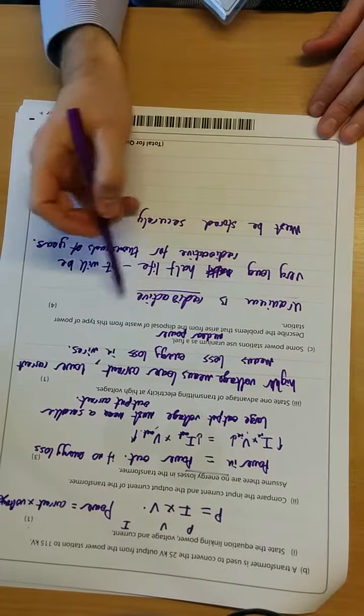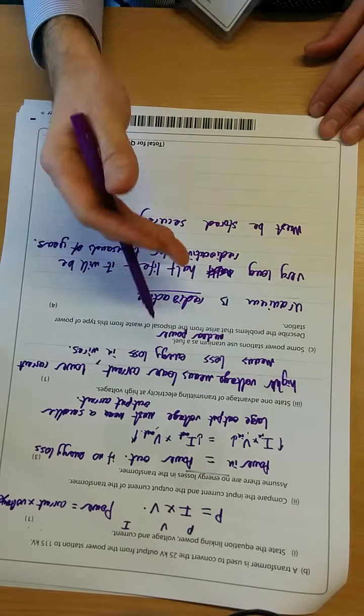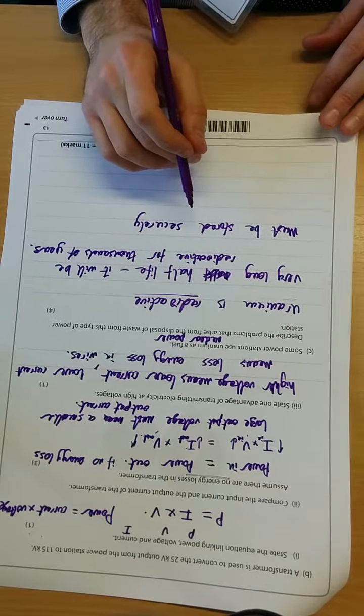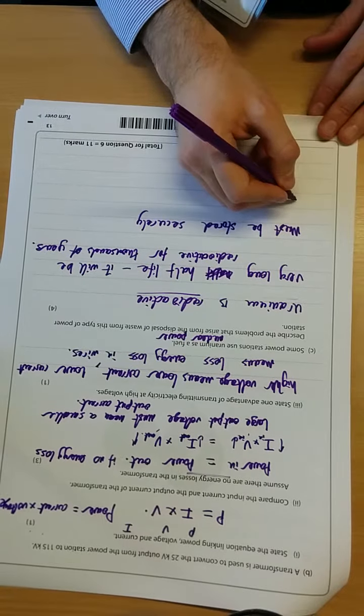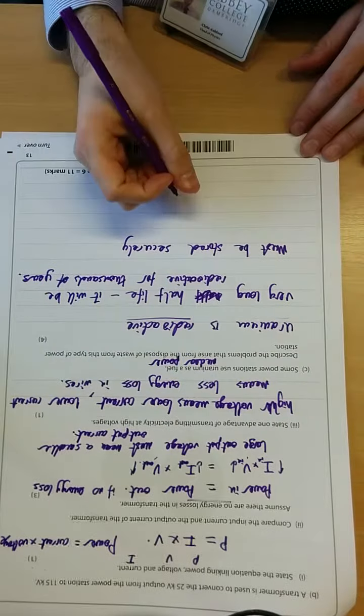You don't want to have nuclear waste near where you live. So nobody wants to have a nuclear power station next door to their house.